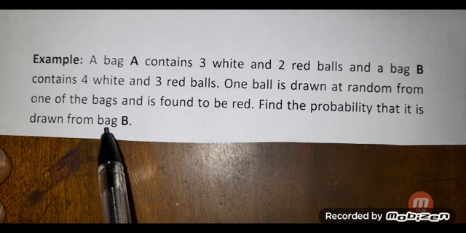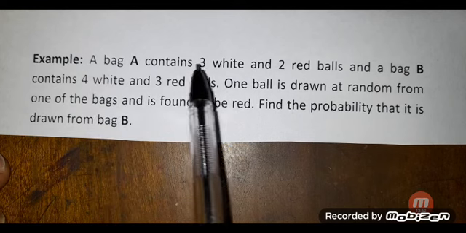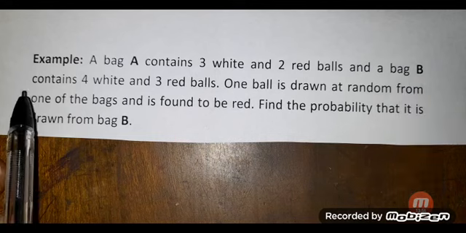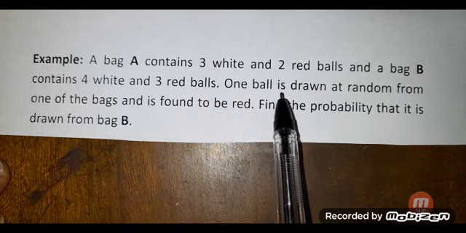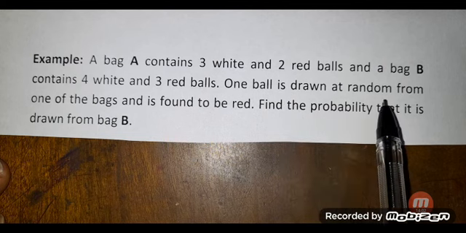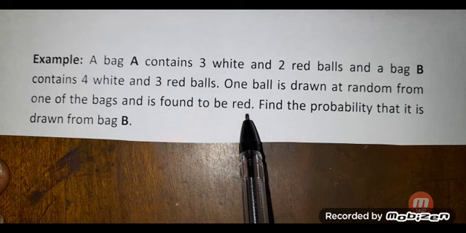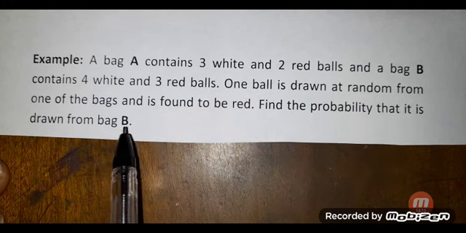drawn from bag B. Again, a bag A contains 3 white and 2 red balls, and a bag B contains 4 white and 3 red balls. One ball is drawn at random from one of the bags and is found to be red. Find the probability that it is drawn from bag B.